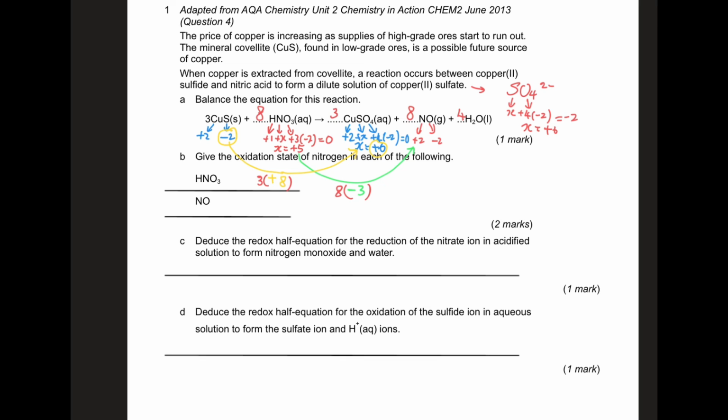Okay, let's say I do it at the side here. HNO3. So hydrogen is positive 1. Let's say this one we don't know, I call it X. Then oxygen is negative 2, 3 of them. So the total equals 0. So I count X, I will get positive 5. So the answer is positive 5.